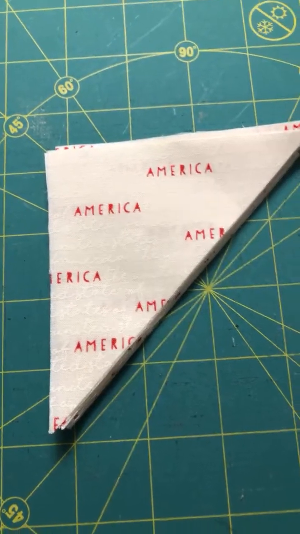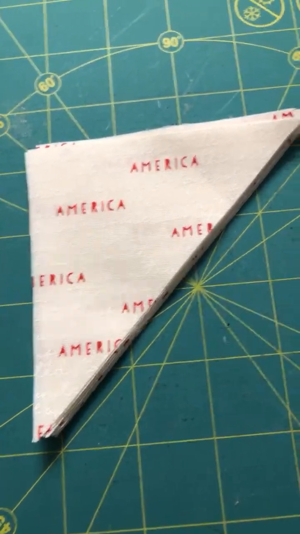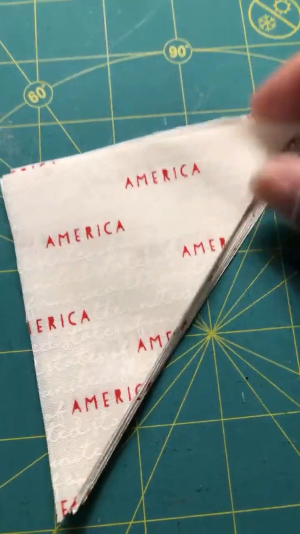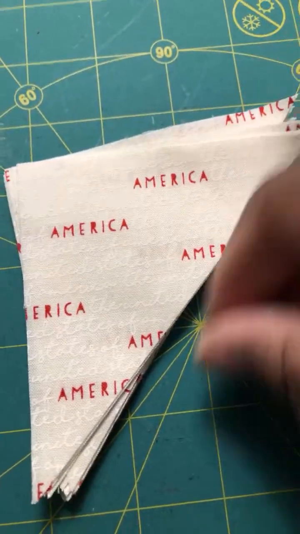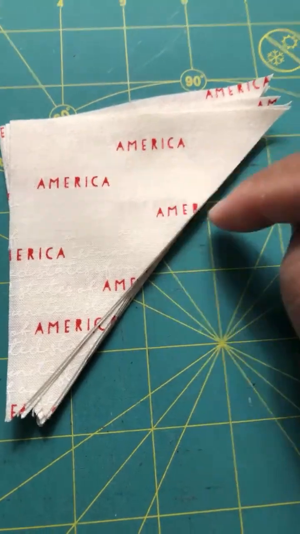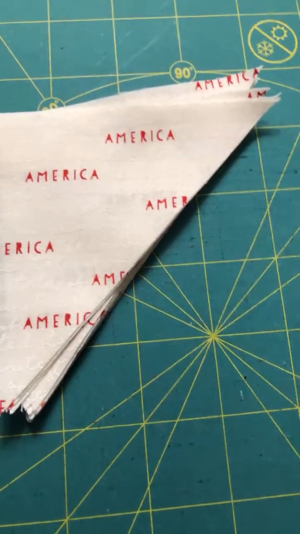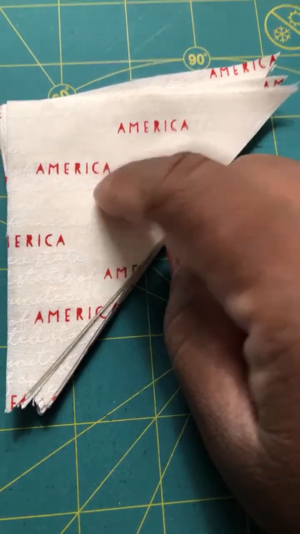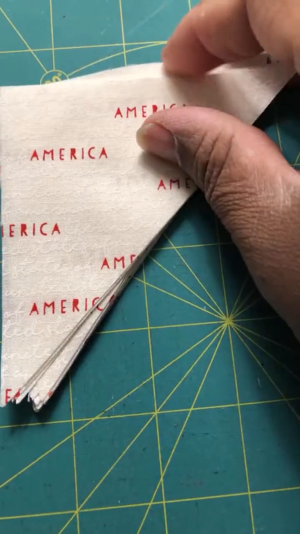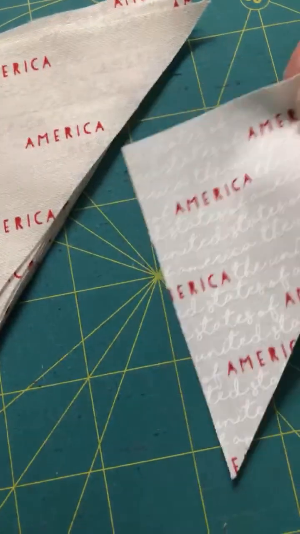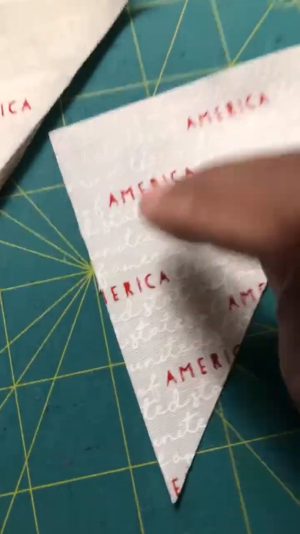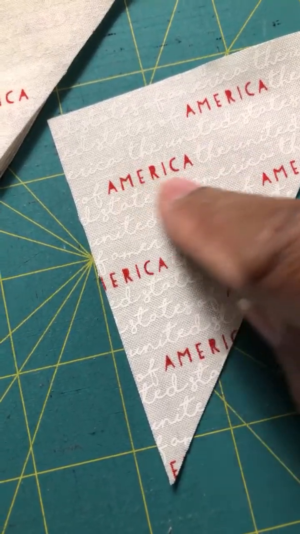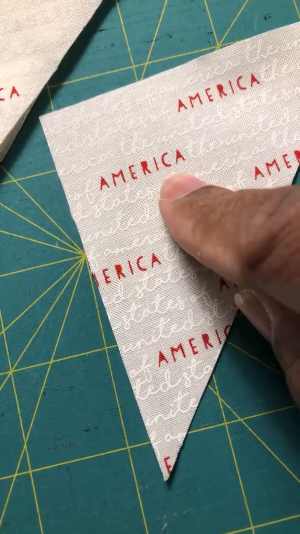I just posted that probably the week before last. For this design, I needed the bottom half of this square, so I end up with a bunch of these top ones left. For this print, my goal would be to cut around America so that America wouldn't get cut off.